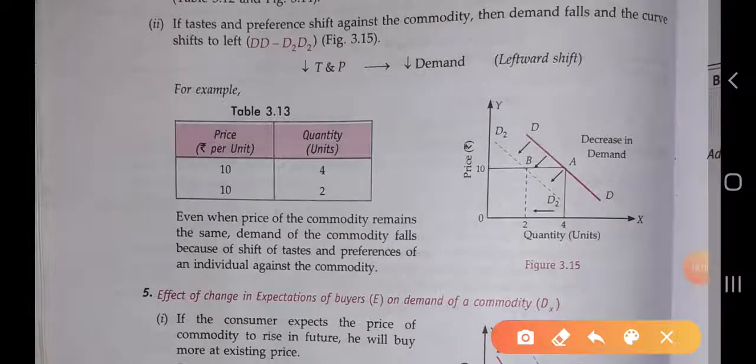if taste and preference shift against the commodity, then demand falls and the curve shifts to the left. We have taken the example of pizza and Puma. The taste and preference of the consumer is against the commodity. In that condition, the demand for those commodities decreases, and the demand curve shifts to the leftward. So when taste and preference decrease, it results in a decrease in demand, and the curve will shift leftward.